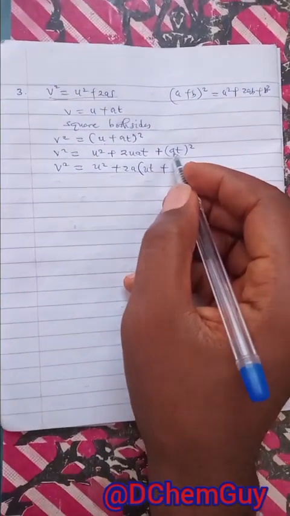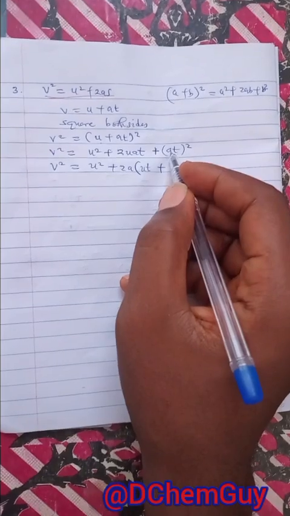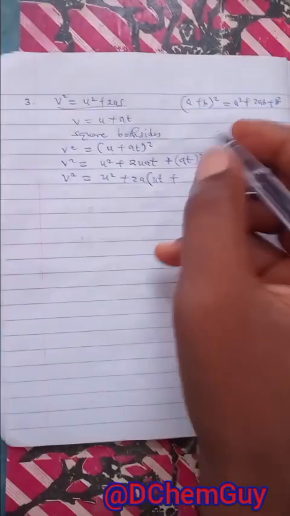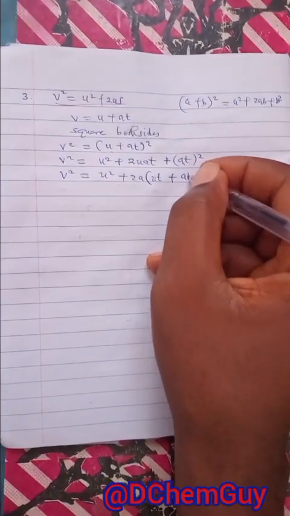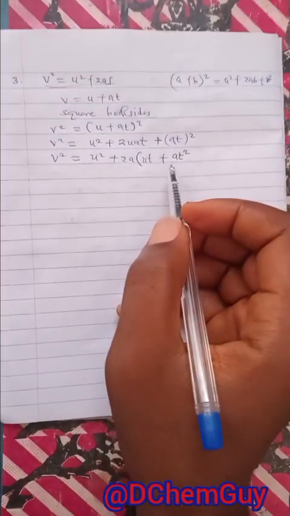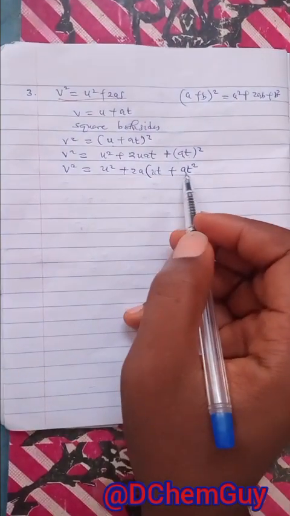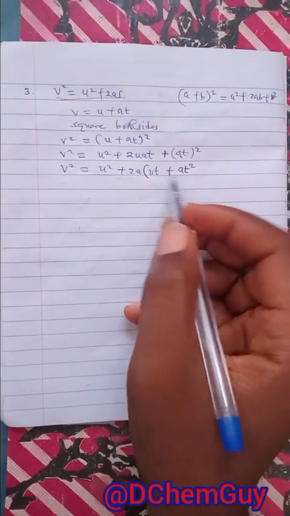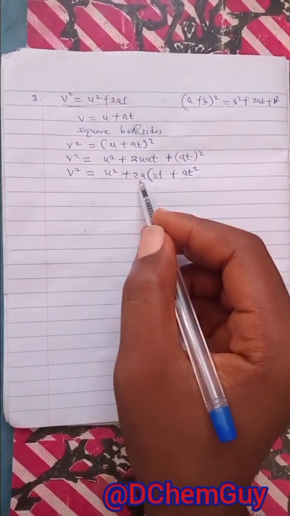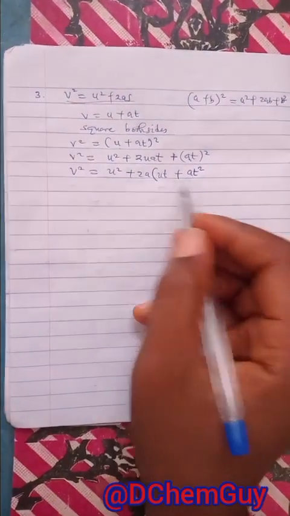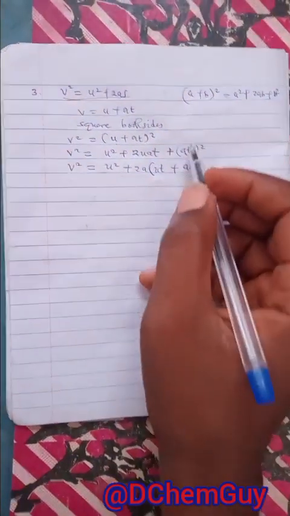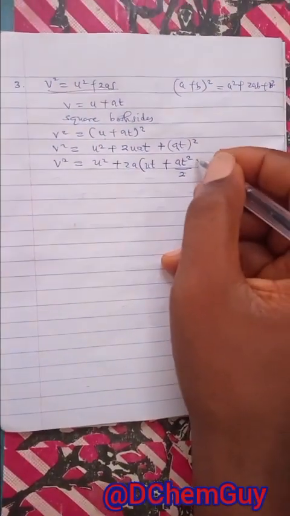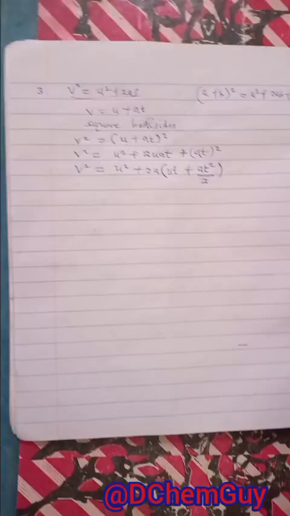plus, but we have 2a here, that is at squared. Okay, but we don't have 2 there. But let's write it first. So that is at squared. But we don't have 2 here. Do we have 2 here? No, we don't. So how do we do it? Once you open this equation, once you expand it, we are going to get back this. So you're just going to put 2 here, that is half. All right. Then close the bracket.